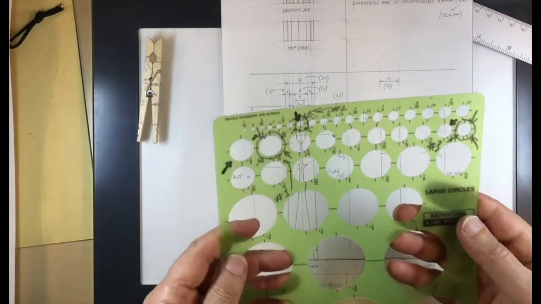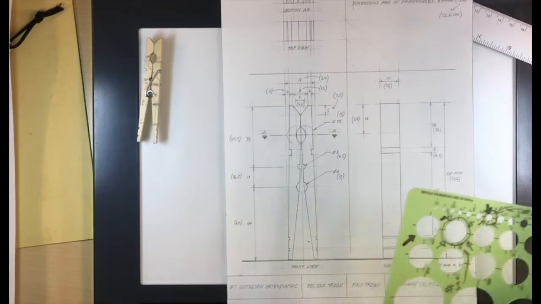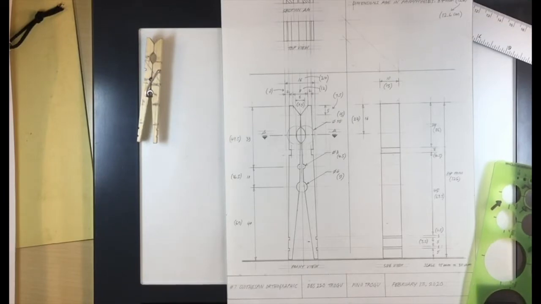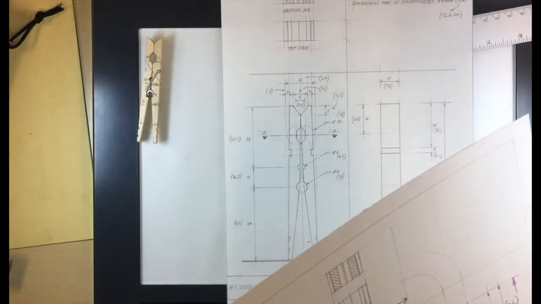And this is actually in inches, so I had to play around to find exactly the right one. But let's see. I should mark them here. I'll be doing a lot of markings on this drawing, but you don't have to.